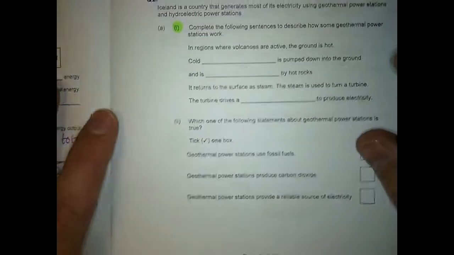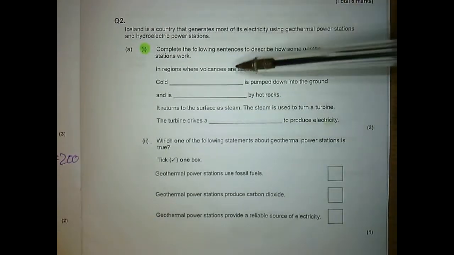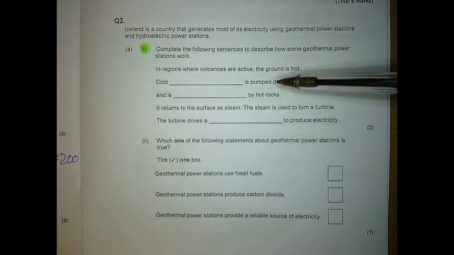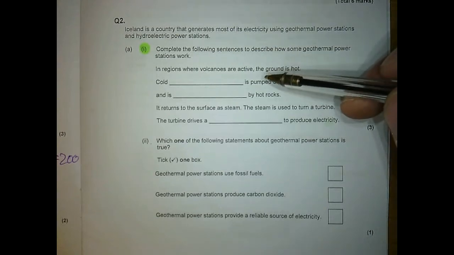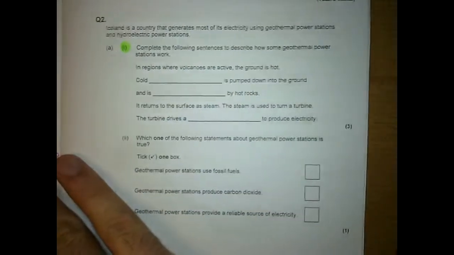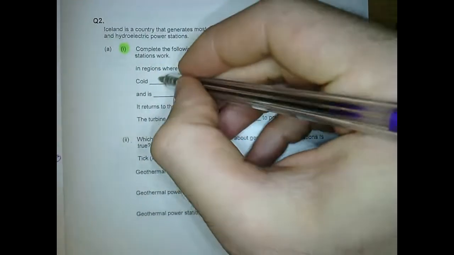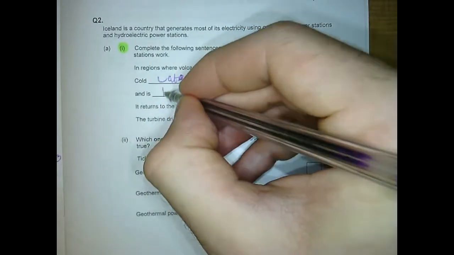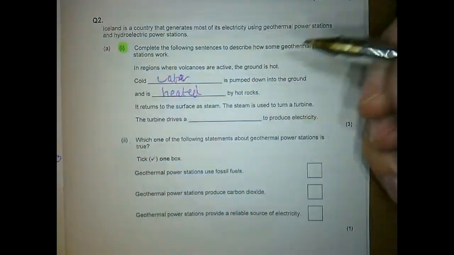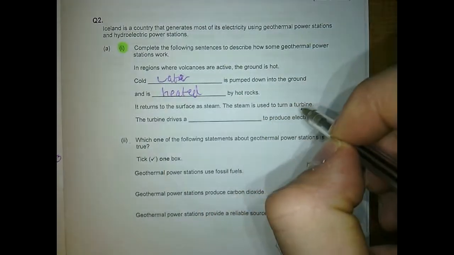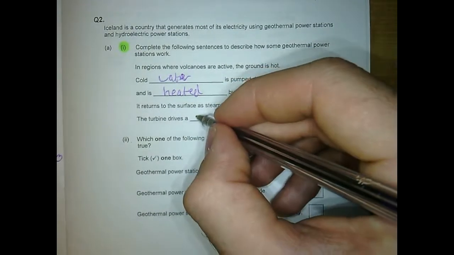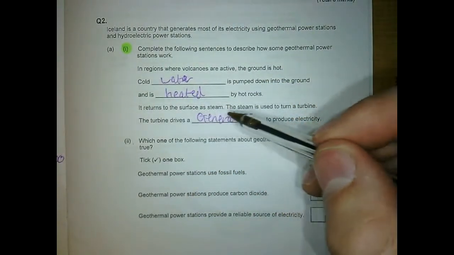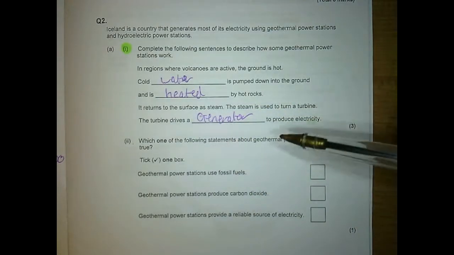Okay, on to question 2AI. So this is about describing how different power stations work. We need to have an understanding of what is actually going on. So with geothermal power stations, we get hot rocks underground, and we pump cold water down to them, which is then heated into steam by the hot rocks. So it returns to the surface as steam. The steam is used to turn a turbine, and this is the bit most people have missed, which drives a generator. Now whatever happens, it's always going to be something turns a turbine which drives a generator. The generator then produces the electricity.